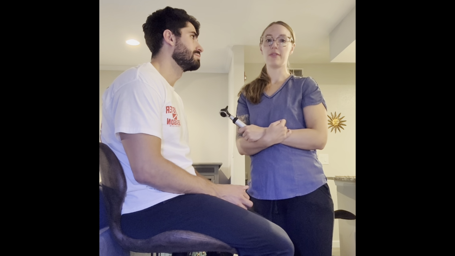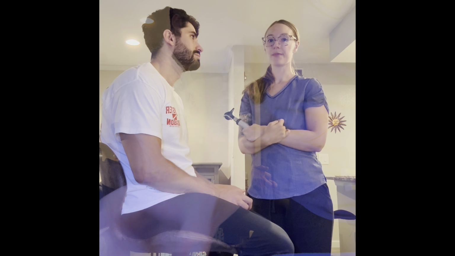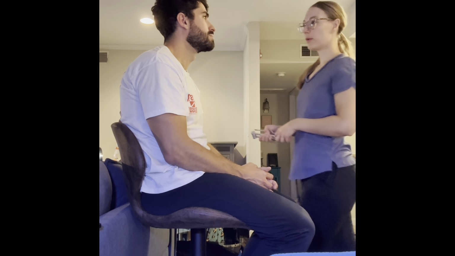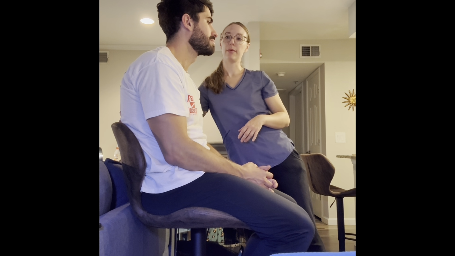The ear canal appears to be pink with minimal cerumen noted. There's no discharge, foreign bodies, or redness. The tympanic membrane was intact and translucent, pearly gray in color. The light reflex was present, and there is no redness or swelling in the canal. So now I'm going to be testing cranial nerve number 8.